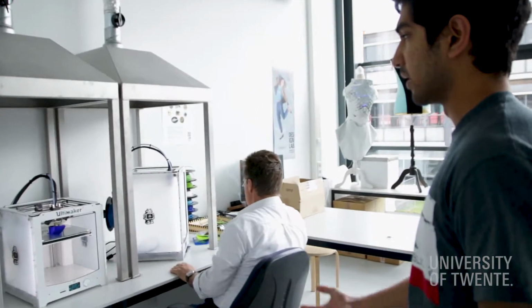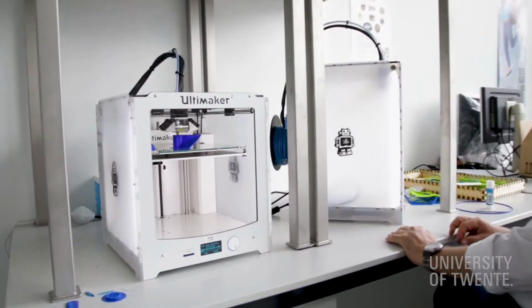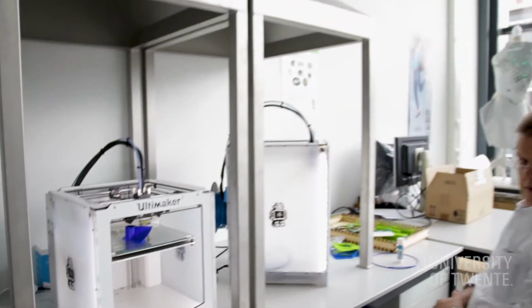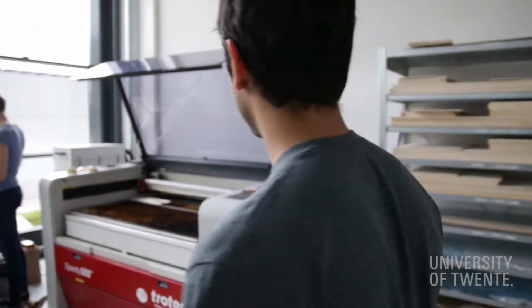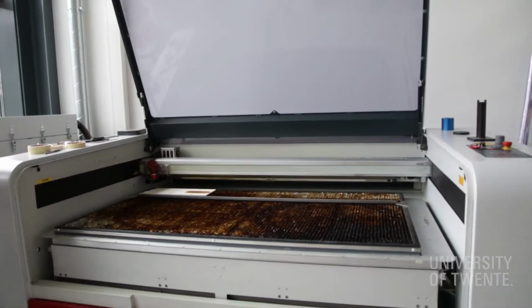Over here we have two 3D printers, and we can see nothing's actually being printed at this very moment. Project groups can make use of these facilities as long as they have a pass, which is easily obtained, and it is open at hours from 8 to 5. So this is the massive laser cutter over here. These facilities are free to use for students, and it's really useful if they have projects which need massive components that need to be printed.